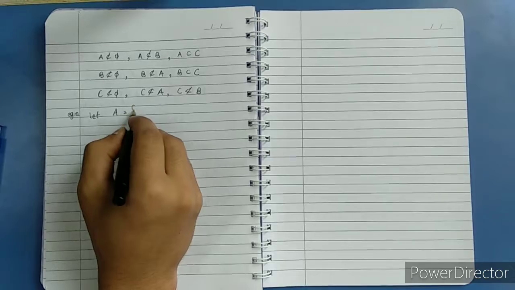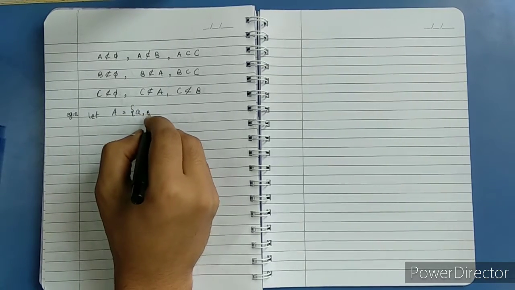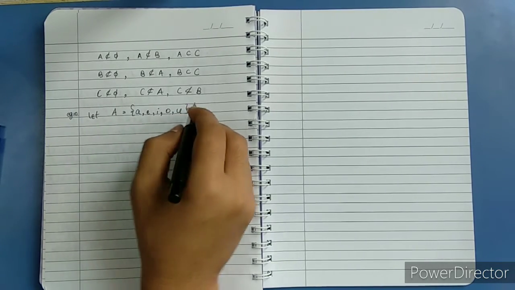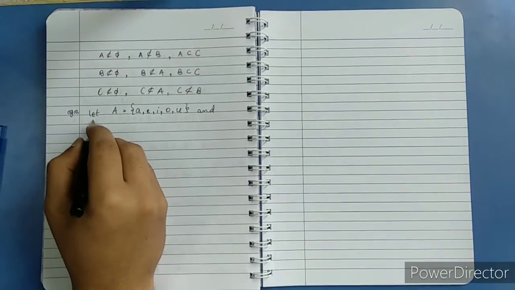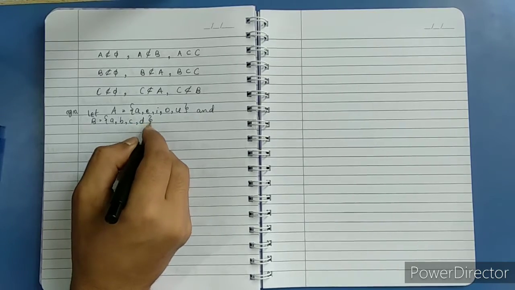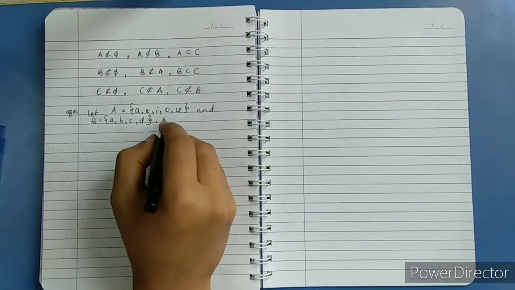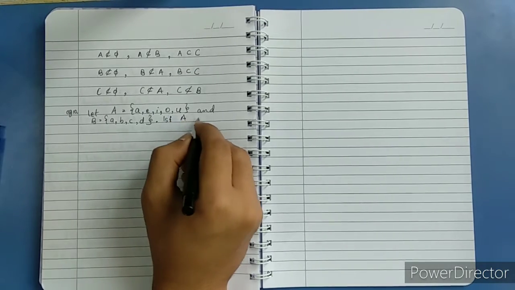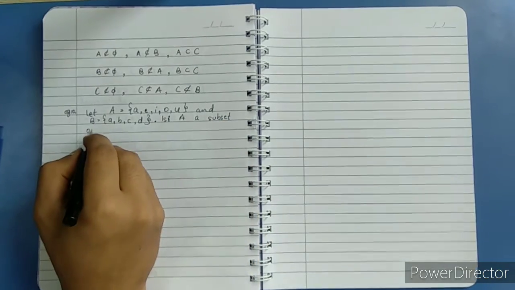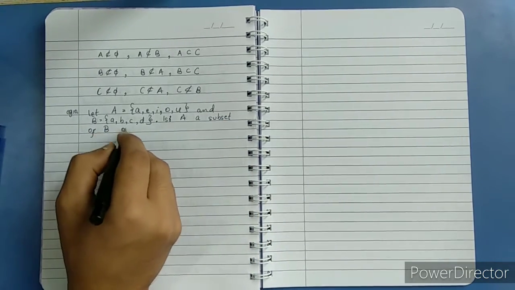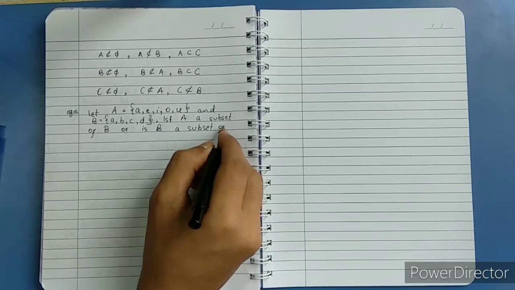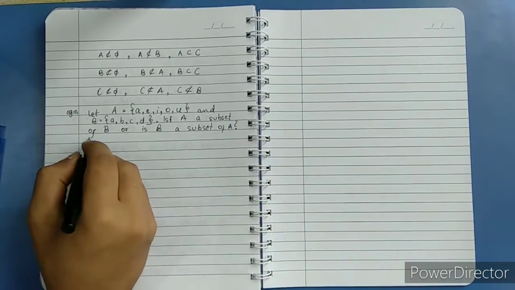Let A be a set having a, e, i, o, u and B is a set containing a, b, c, d. Is A a subset of B? Or is B a subset of A? Why?